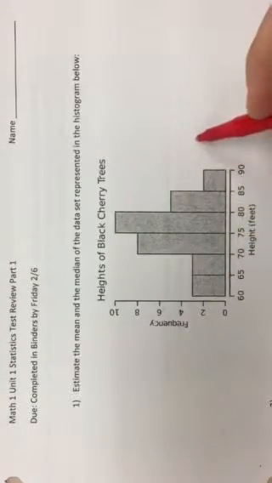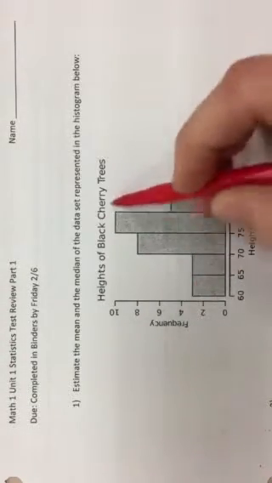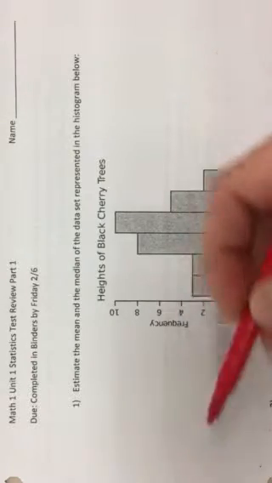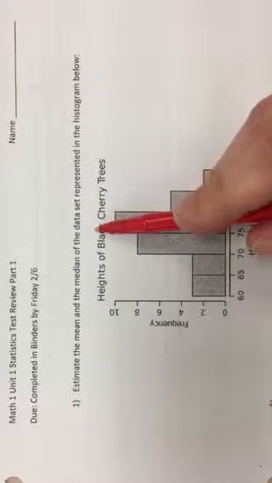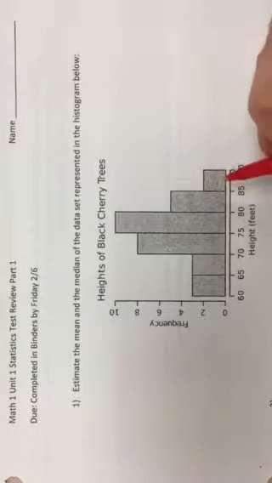The first problem on our statistics test review asks us to look at this histogram and to estimate the mean and the median of the data set represented in the histogram below. Now, first thing is that this is approximately normal, maybe skewed a little to the left. So when something is approximately normal, usually the mean and the median fall somewhere in the middle, right? So half of the data needs to fall on either side.